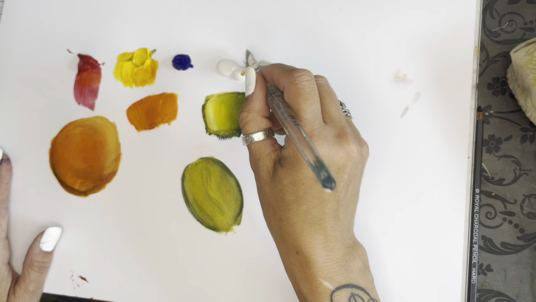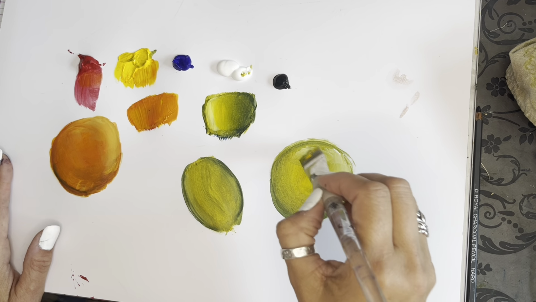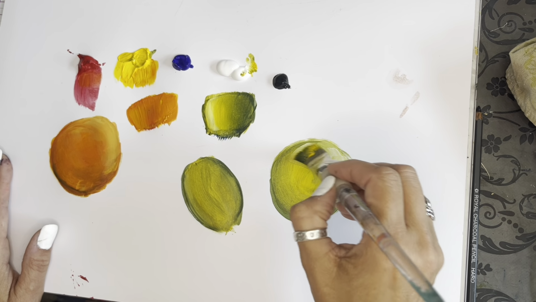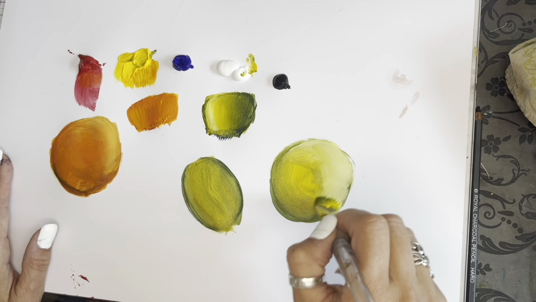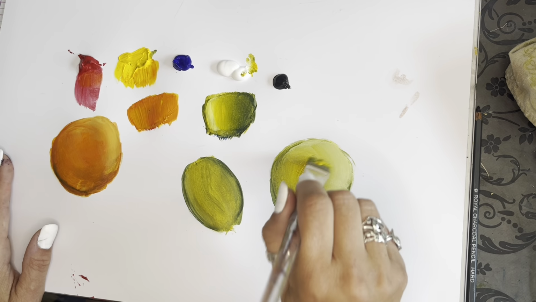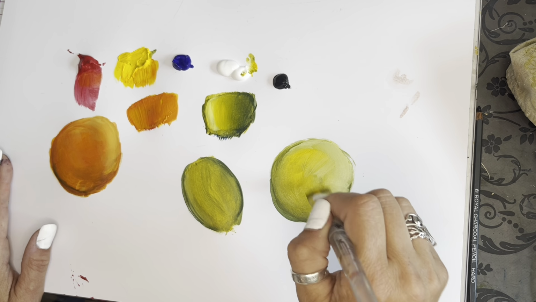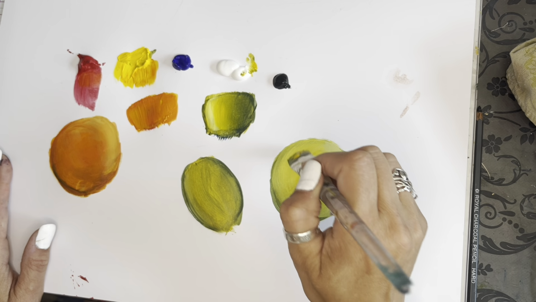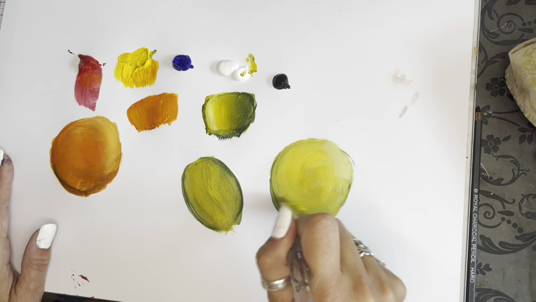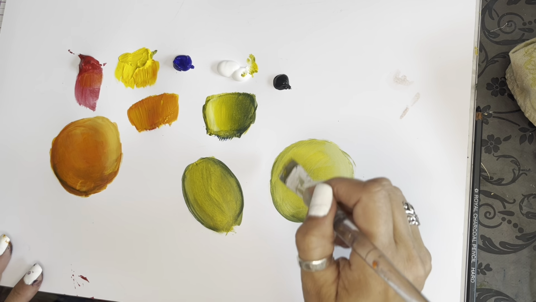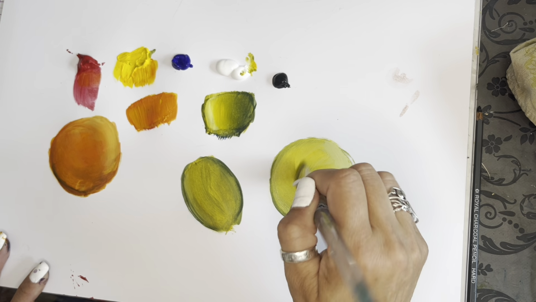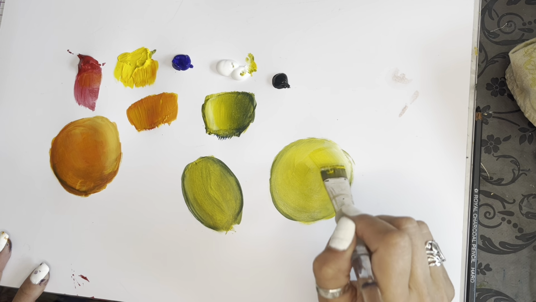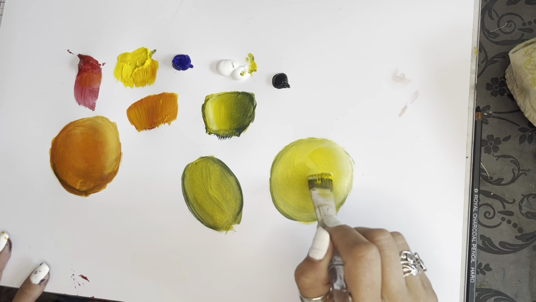So let's have a try. Let's put some white on and see how it looks. So that's quite a nice green. That's quite a light green. Okay, I might add some more yellow because I think it needs to be a bit more yellowy. Okay, that's looking quite good. That's more like a yellow green now. There we are, a bit more white. Just a little bit of white there. That's where the highlight is.